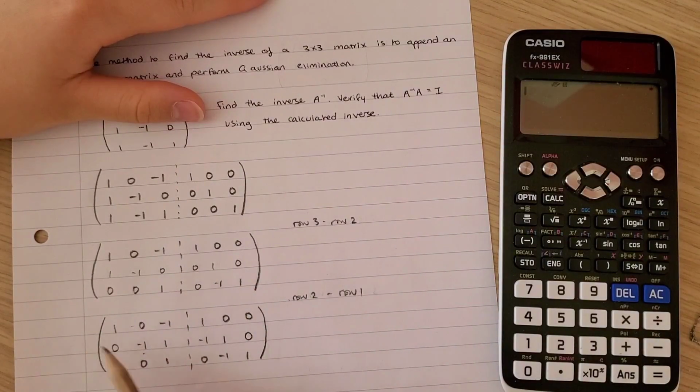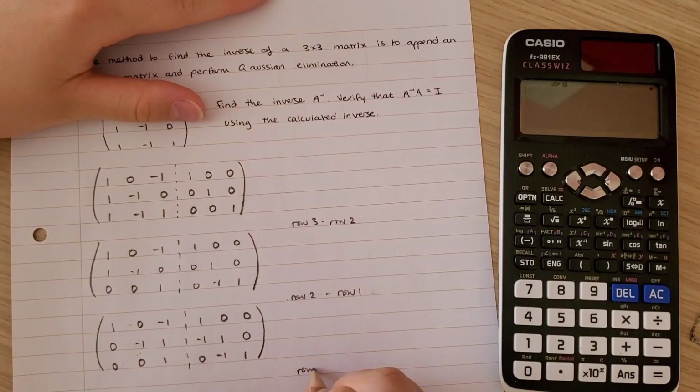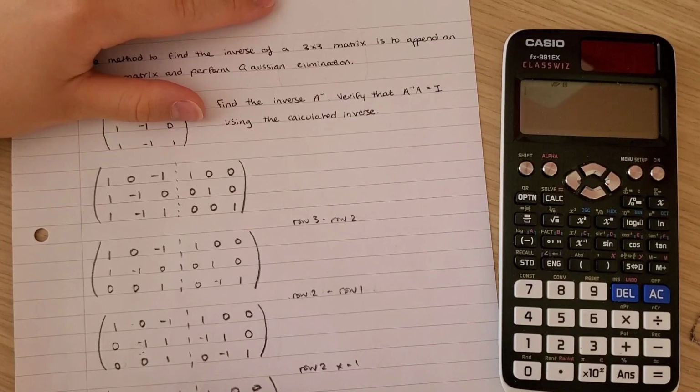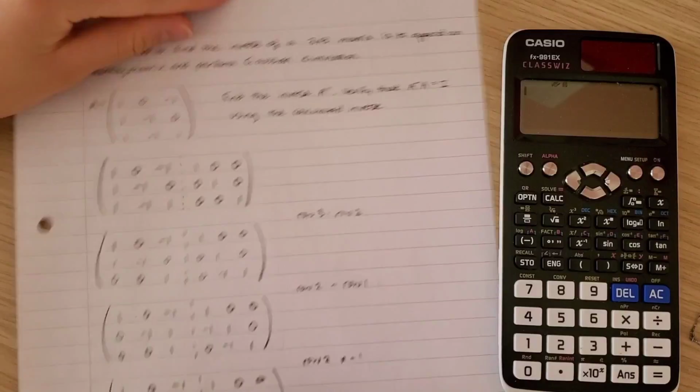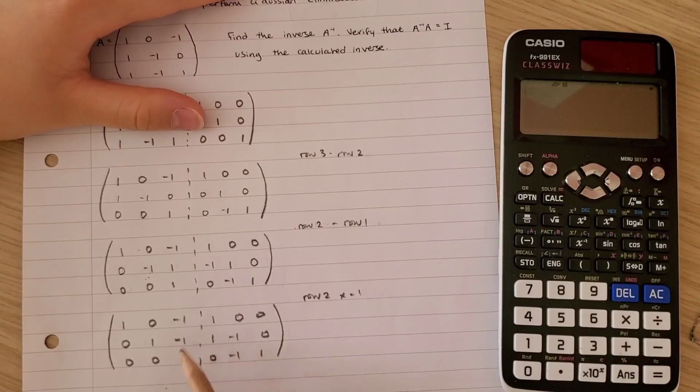So now if we multiply row 2 by minus 1, we can get this to equal 1. Row 2 times minus 1, 0 minus 1, 1 0 0, 0 1 minus 1, 1 minus 1 0, 0 0 1 0 minus 1 0. So now if we add row 3 to row 1 and row 2, we can make both of these equal 0, and then we'll have our identity matrix.